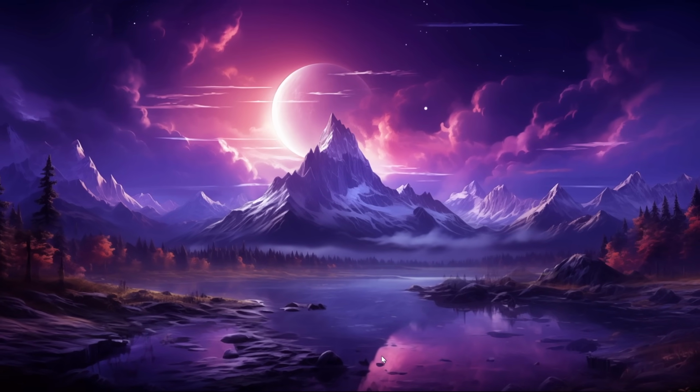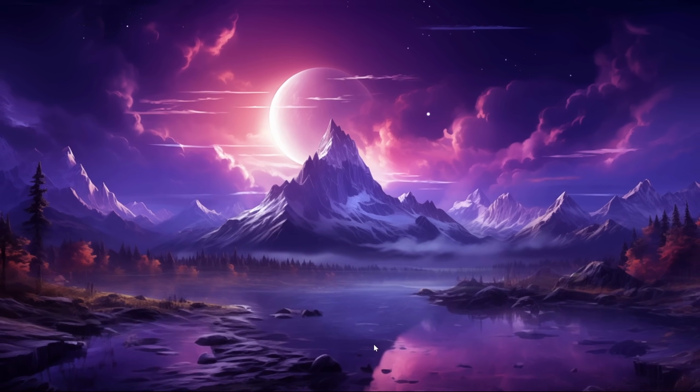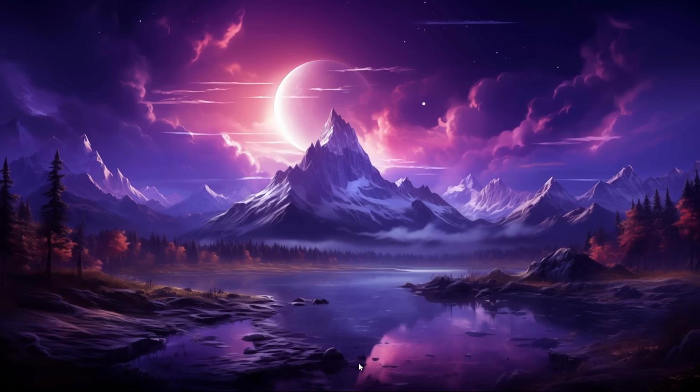And as you remember, all of the layers have different growth percentages and they have motion path animations as well. And thanks to all of these animations, we're getting this beautiful horizon parallax effect.